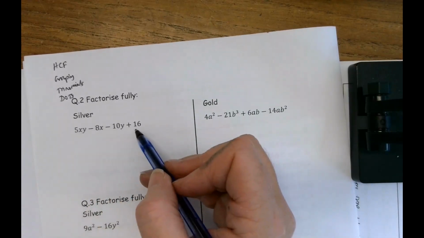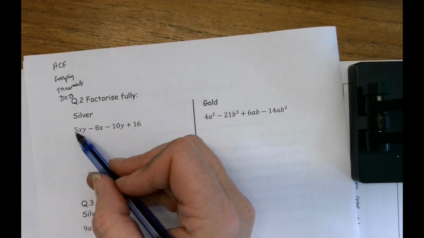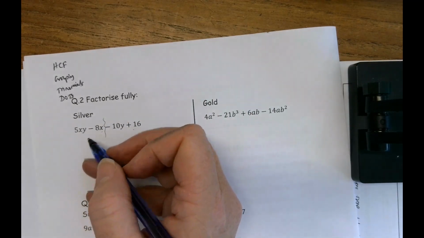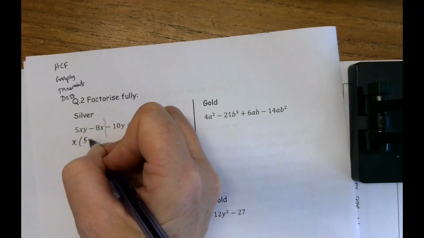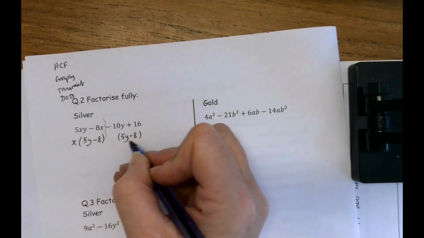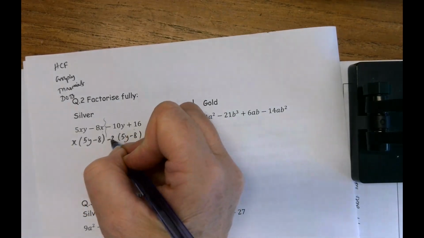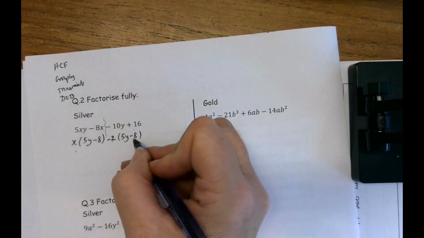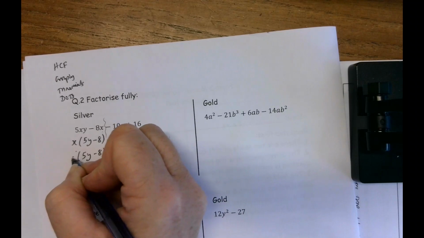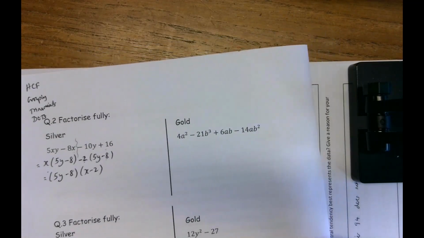So here there's nothing in common right across. There's 4 terms. So it's factorizing by grouping. So I'm going to group these. There's something in common here. So in common here is an x. So I've got x by 5y minus 8. And then if this is right, then minus 5y minus 8 should be there again. What do I multiply with 5y to get minus 10y? So a minus 2 by minus 8 is plus 16. So that's correct. 5y minus 8 by x minus 2. That's my two factors. Watch that again if that was too quick for you.